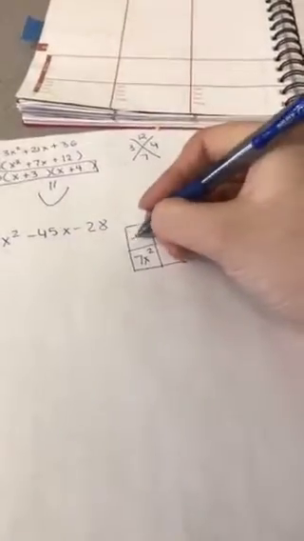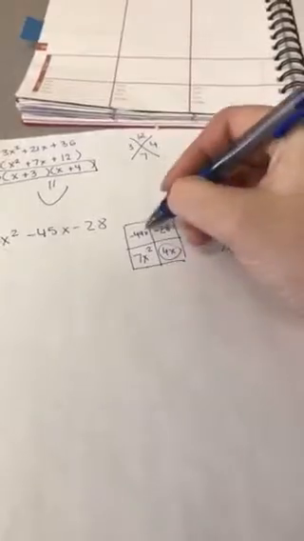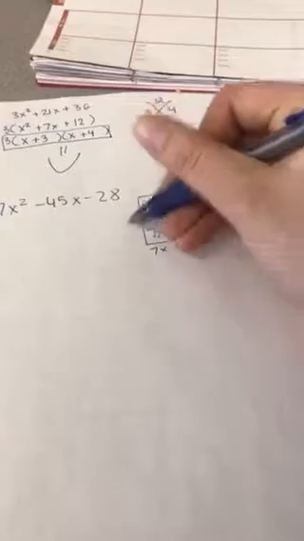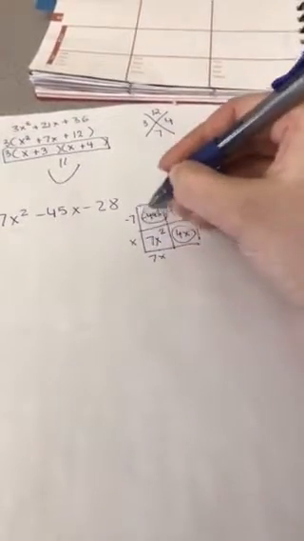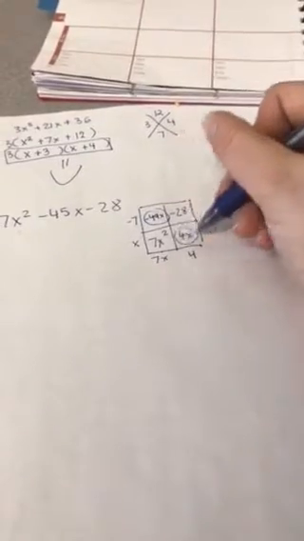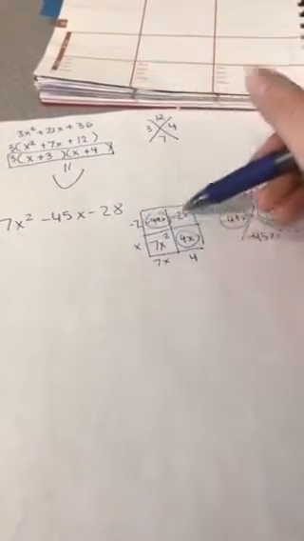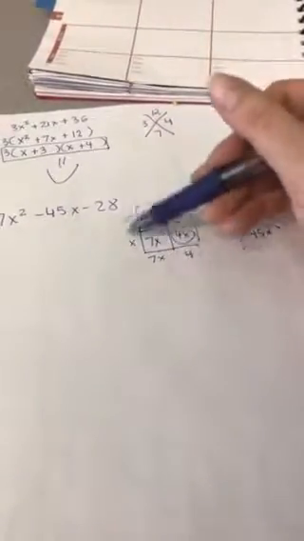I'm going to transfer those into my generic rectangle to find the dimensions of it. So now I know that if I multiply 7x times x, that's going to give me 7x squared. If I multiply 7x times negative 7, that's going to give me negative 49x. If I multiply x times 4, I'm going to get 4x, and then 4 times negative 7 is negative 28. I have found my dimensions, so I can represent this expression as the product of two binomials.